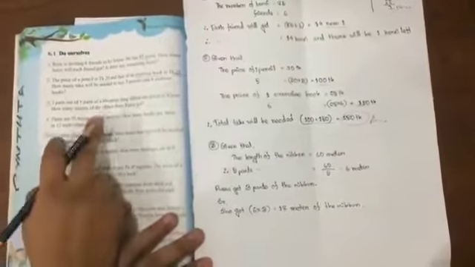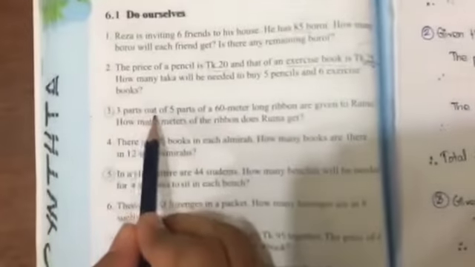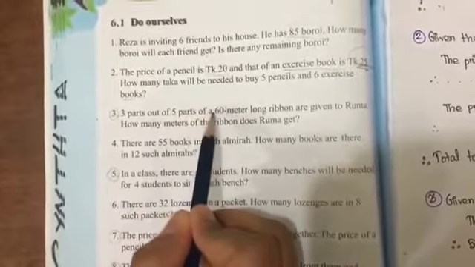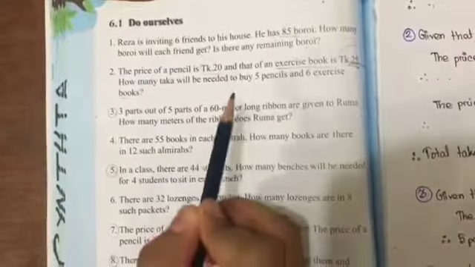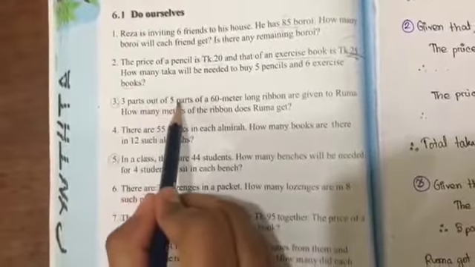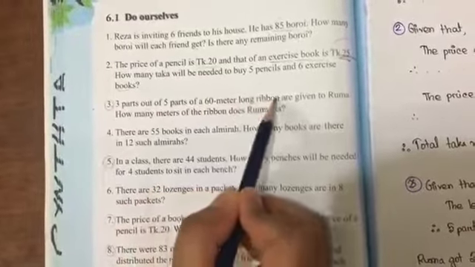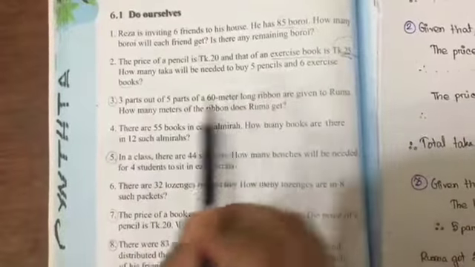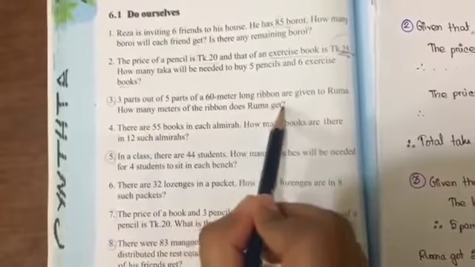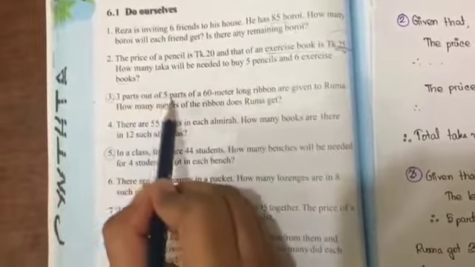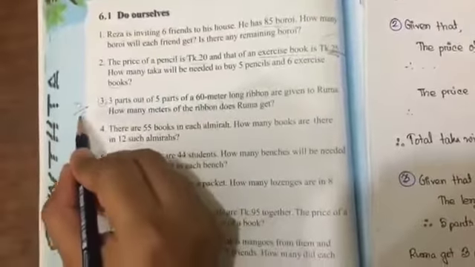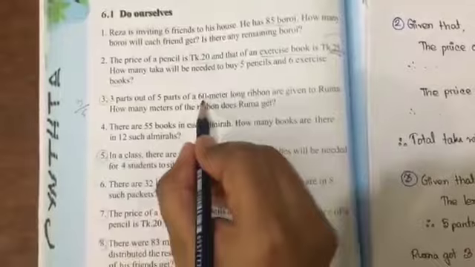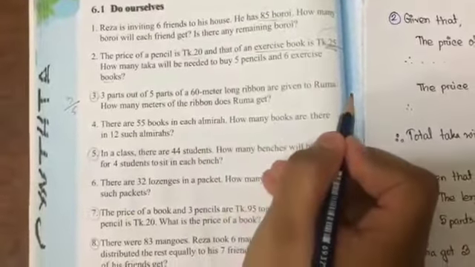Then come to number 3. 3 parts out of 5 parts of a 60-meter long ribbon. Understand carefully. 3 parts out of 5 parts of a 60-meter long ribbon are given to Ruma. How many meters of the ribbon does Ruma get? 3 parts out of 5 means 3 by 5 actually. 3 parts of 5 parts of a 60-meter long ribbon are given to Ruma, then how many meters of the ribbon will she get?